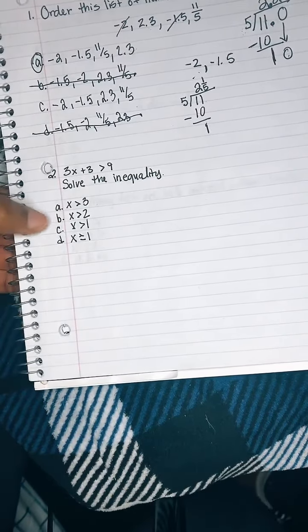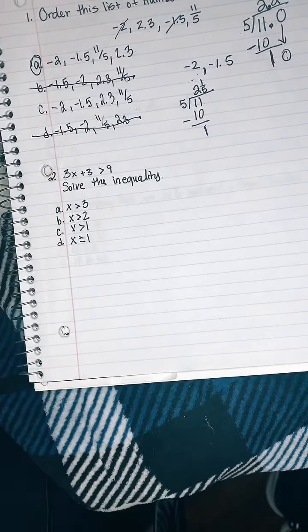Okay, give me just a second. Okay, so you guys said C or B?